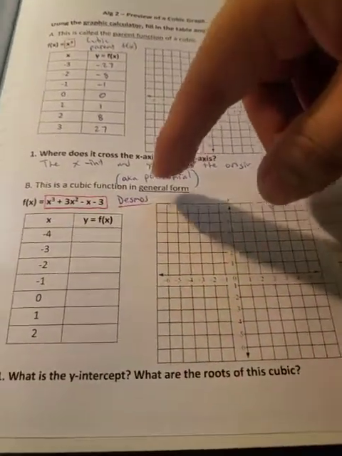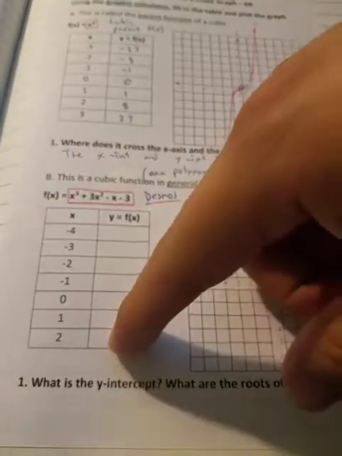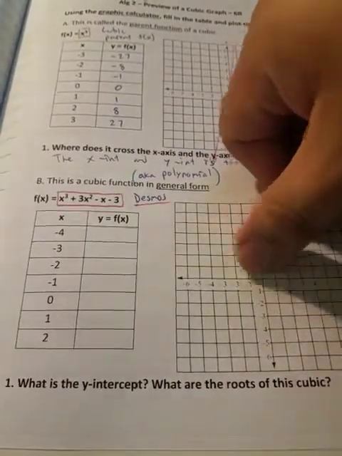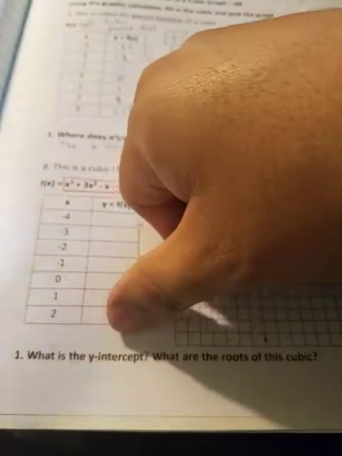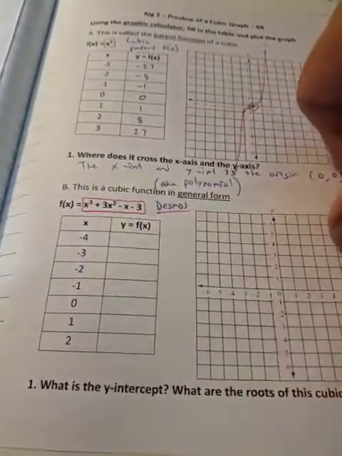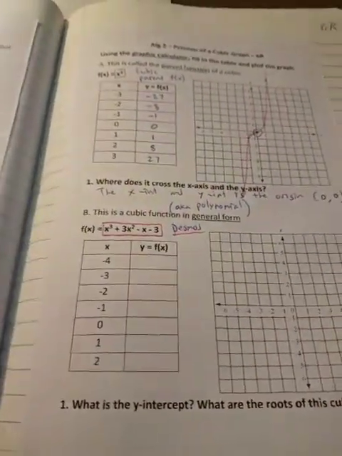And then for this one, I want you to use Desmos to input this equation, get its table, plot the points, sketch the graph here, make the graph, and then answer this. What is the y-intercept and what are the roots of this cubic? You should be able to see that. Desmos for this one, please, everybody.